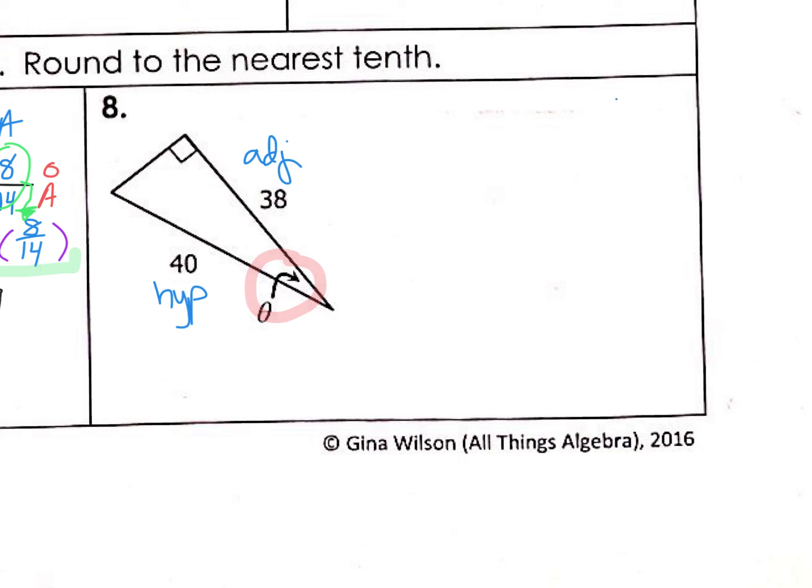So I have an A and an H. In SOHCAHTOA, only CAH has an A and an H, so I am choosing cosine of some degrees equals some ratio. So I have caught another hippie. My angle is theta. My adjacent is 38. And my hypotenuse is 40.